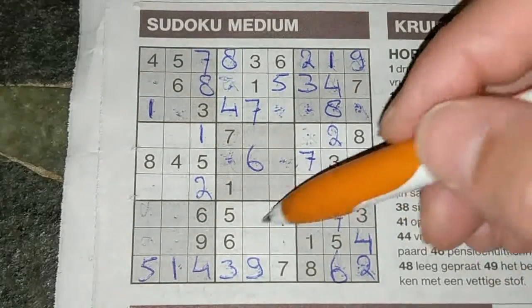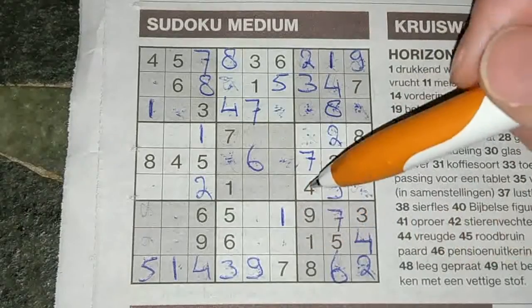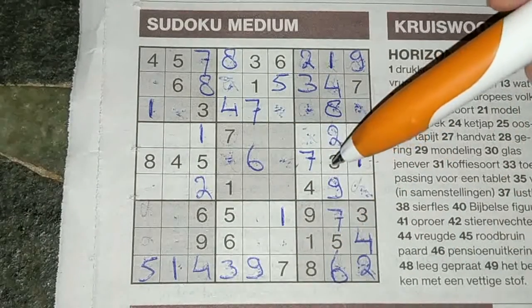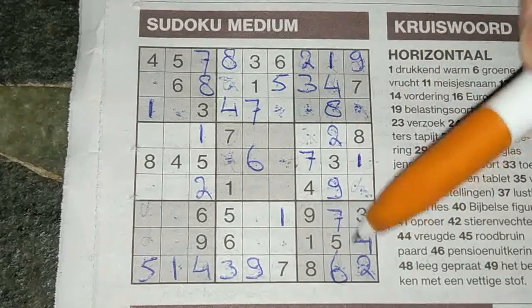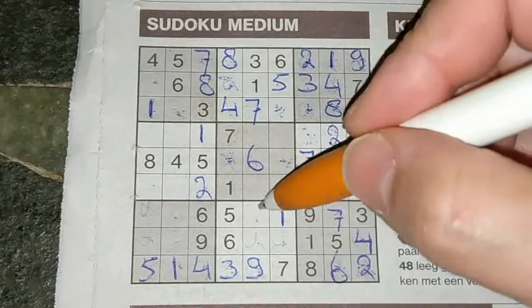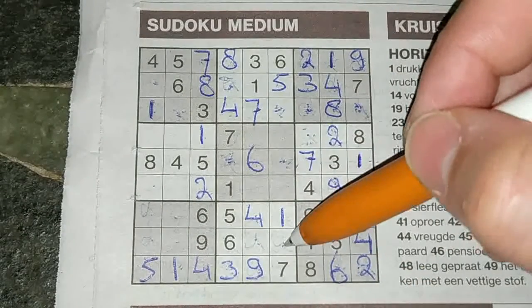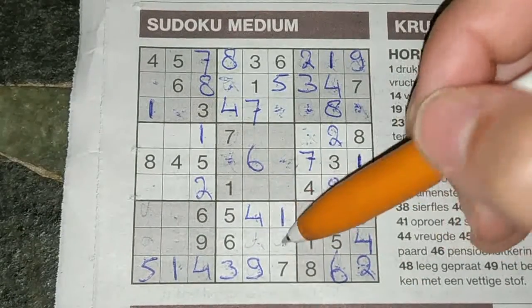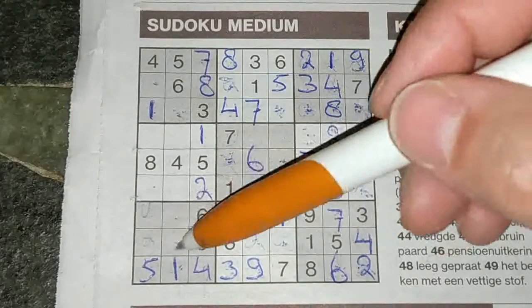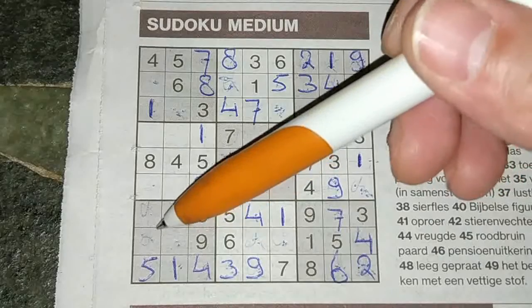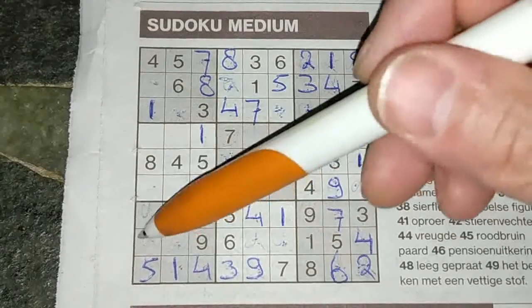So now 3 missing numbers: 2, 4, and 8. We have a 4 there, so no 4 in these two boxes. The only place for the 4 should be here. The 2 and 8, remember, 2 and 8. That means these two boxes for this row are 3 and 7. I cannot fill this yet.